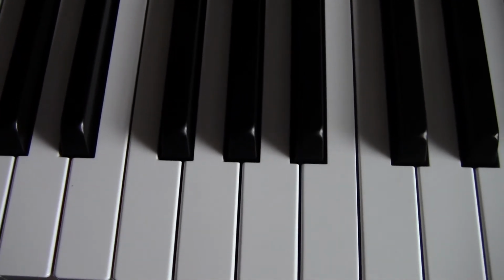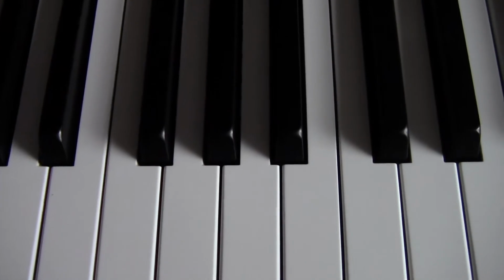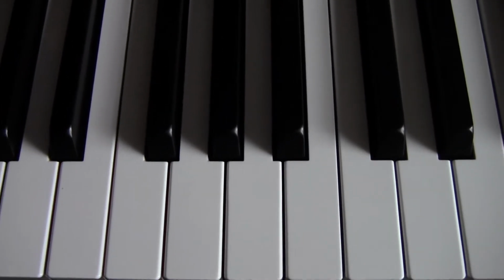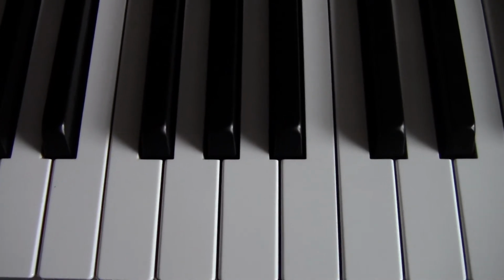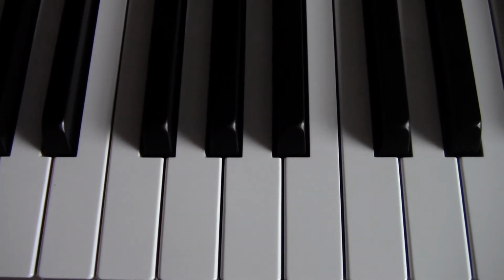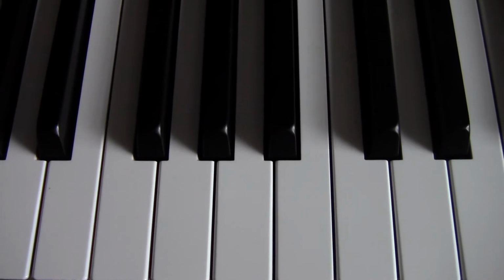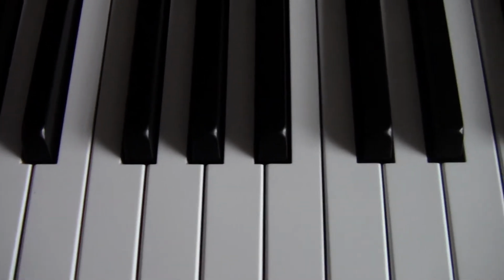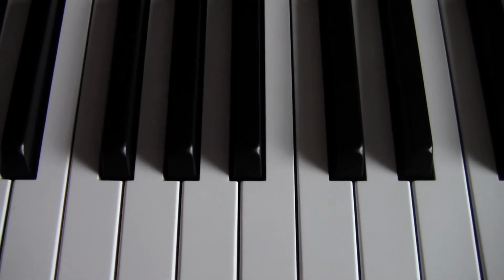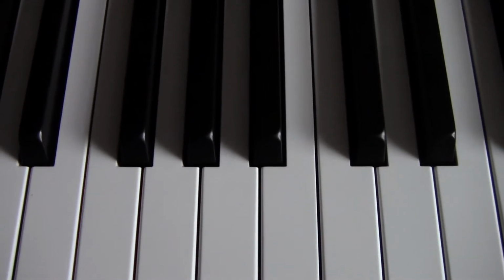Well, the very important reason for understanding this is, of course, that intervals make up chords, right? Several pitches combined together make up 3-note or 4-note or 5-note chords.